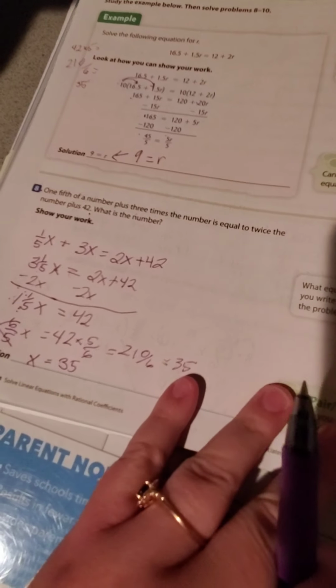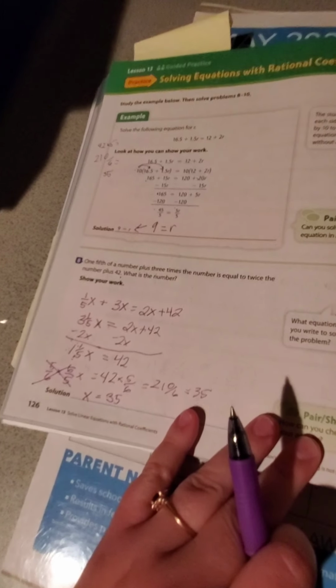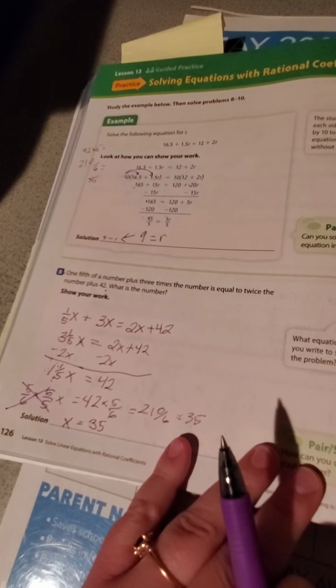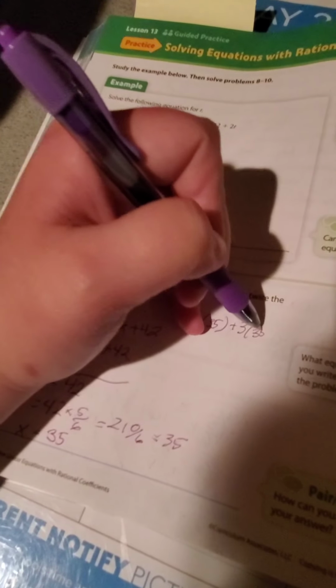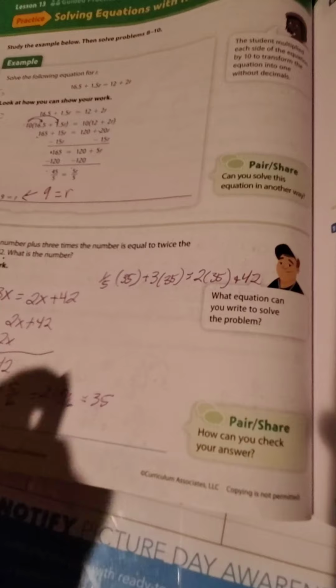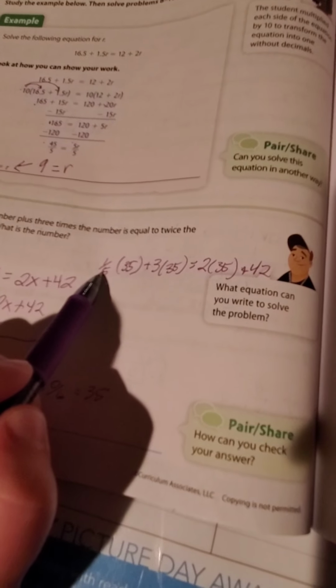I do want to point out that, like we were doing in yesterday's lesson, they want us to check our work, so I'm going to do that here on the side. I'm going to try to make it as clear as possible. So I'm going to take my original equation and plug in 35 for x. So 1/5 times 35 plus 3 times 35 equals 2 times 35 plus 42.